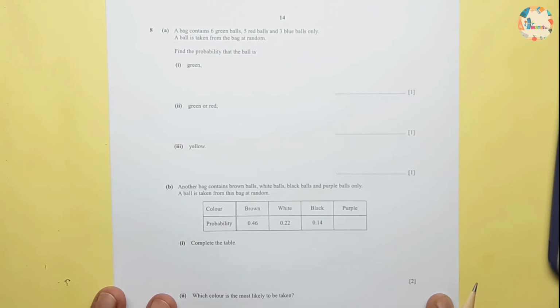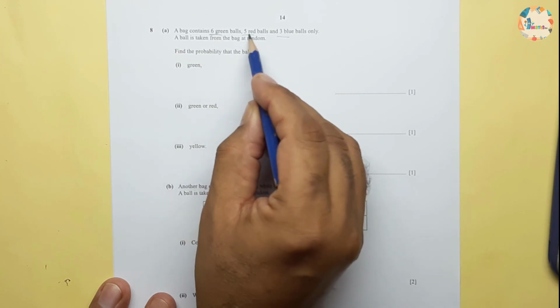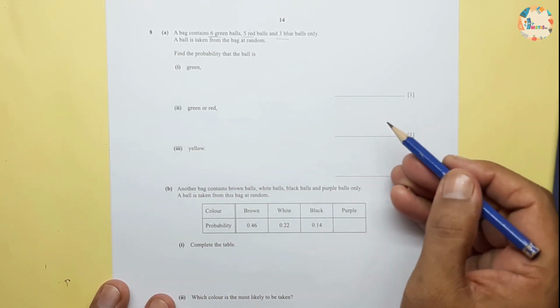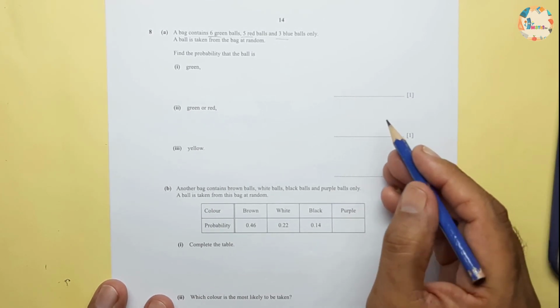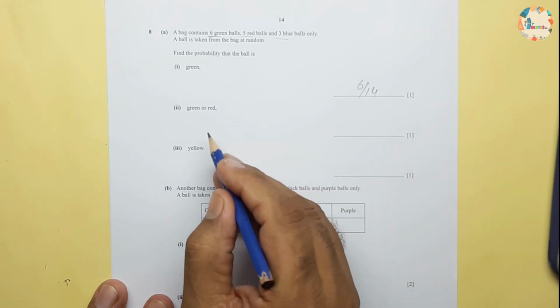A bag contains, this is a probability question, a bag contains 6 green balls, 5 red balls and 3 blue balls only. A ball is taken from the bag at random. Find the probability that the ball is green. So for green, we have to check the total number of balls. This is 6 plus 5 will be 11, 11 plus 3 will be 14. So there are a total of 14 balls. Green are 6, so 6 out of 14 will be the probability.